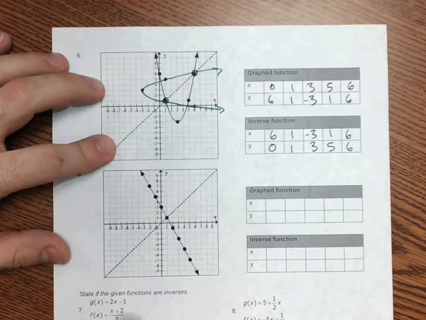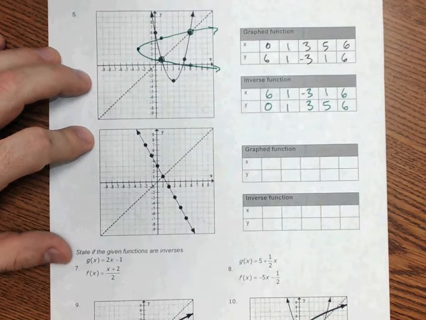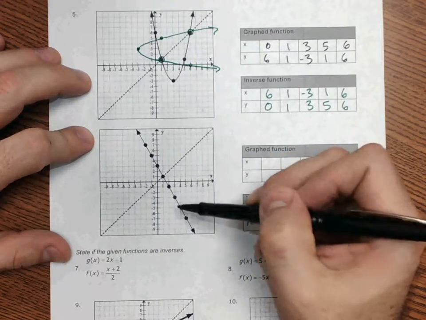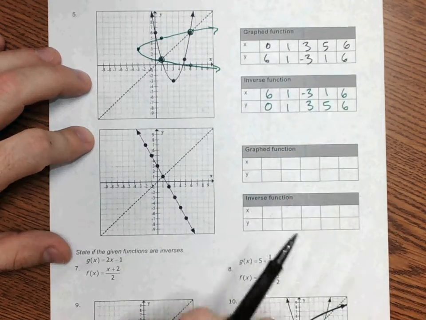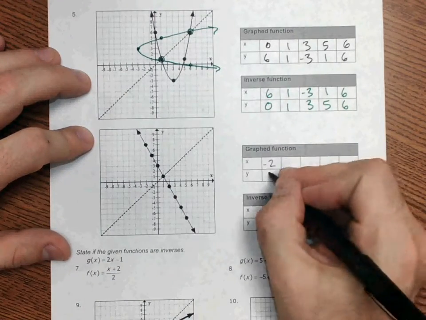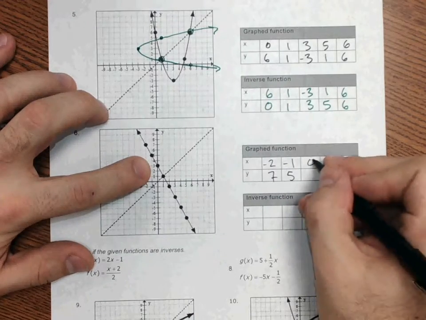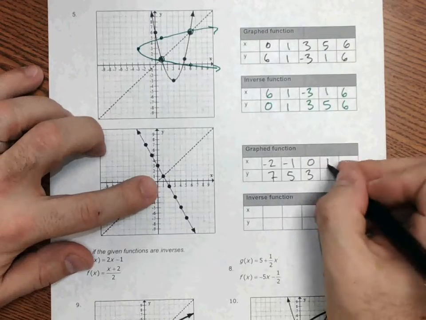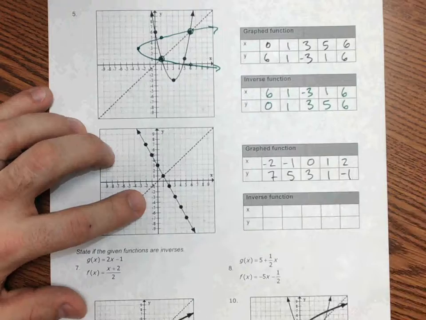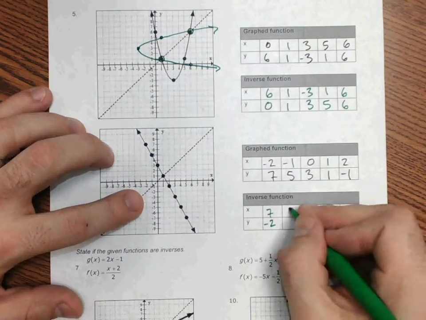That's all we need. For the second graph, we have a straight line with a whole bunch of points. And remember, even though there are 1, 2, 3, 4, 5, 6, 7, 8 points listed on here, we have 5 spots. Pick any 5 of them and you'll be fine. I'm going to start on the left anyway. So (-2, 7), (-1, 5), I have (0, 3), I have (1, 1), and I have (2, -1). So I'm going to invert these points by switching out your x's and your y's.